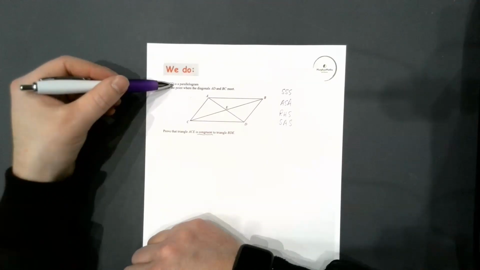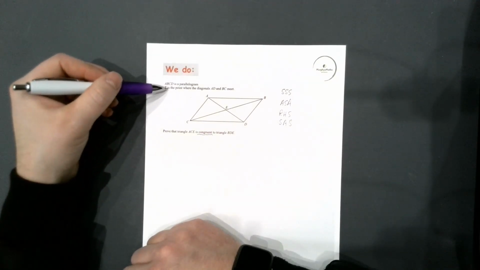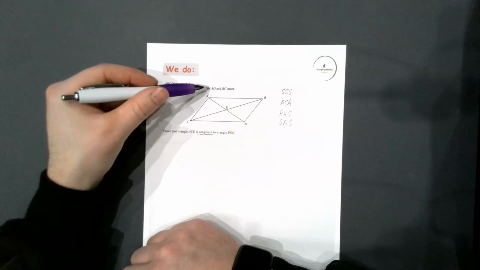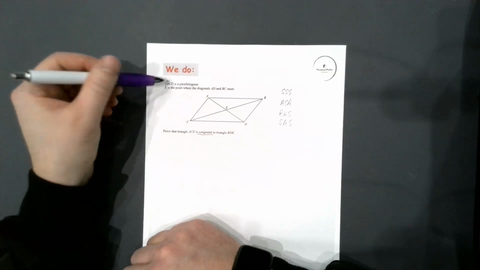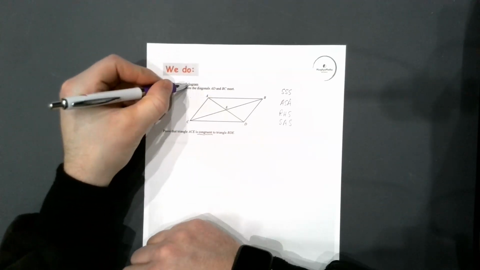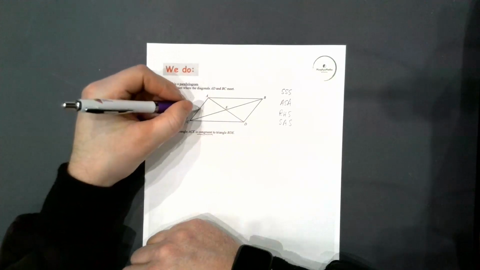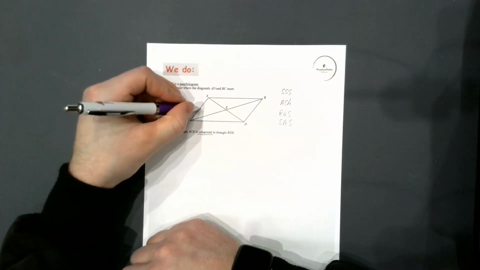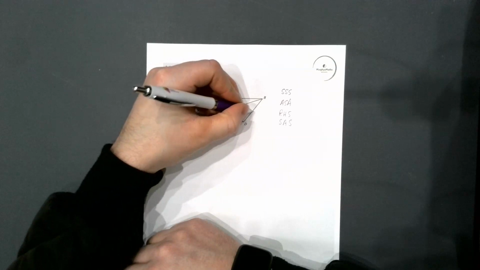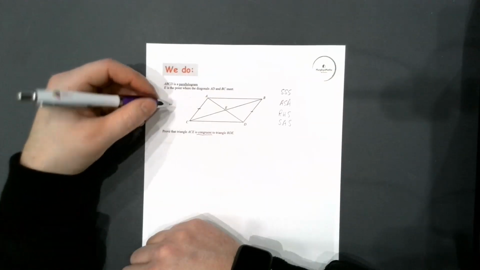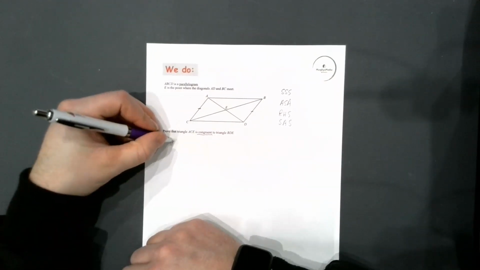So ABCD is a parallelogram. E is the point where the diagonals AD and BC meet. Right, first of all, it's a parallelogram. So what I can fill in here is I can fill in these 2 sides are the same, because opposite sides in a parallelogram are equal. So I'm going to note that down here.